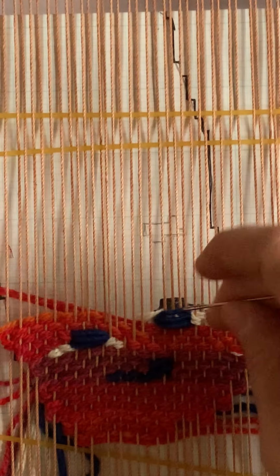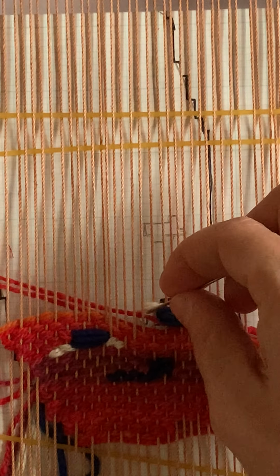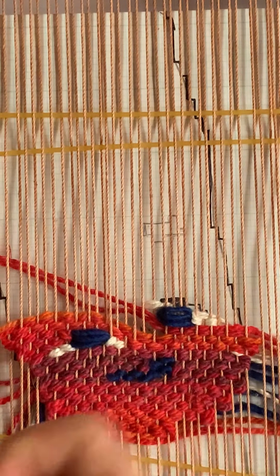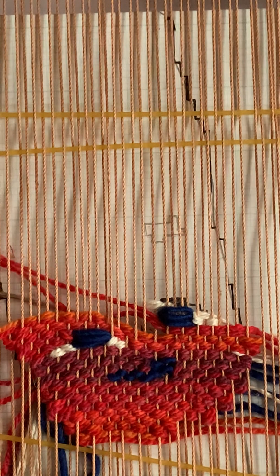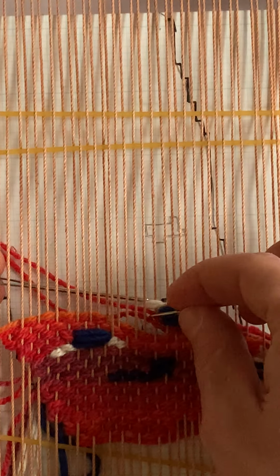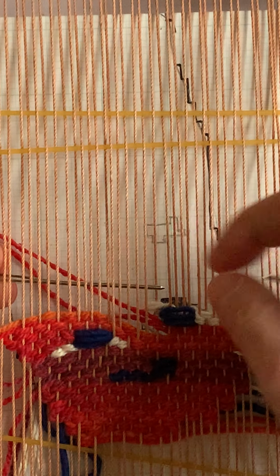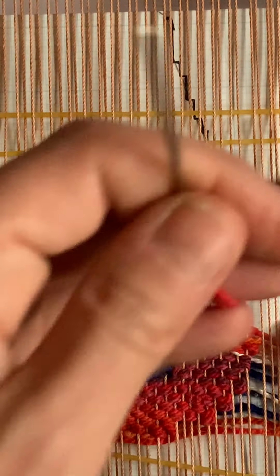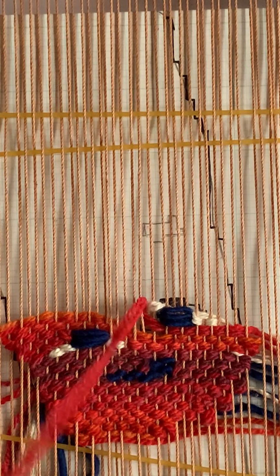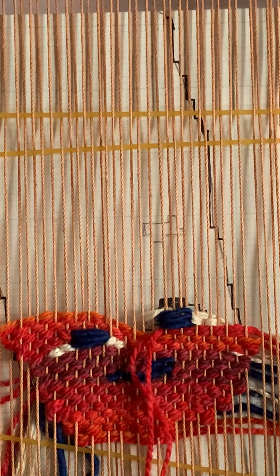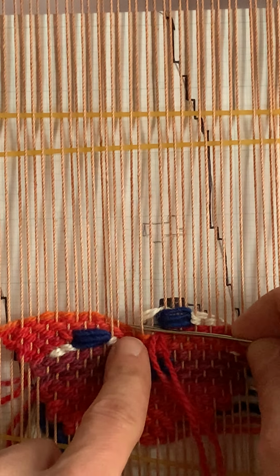And then I am coming out from under here. So really, I'm just going to come back out and do a few more picks. I am kind of bringing this back and doing actually this.